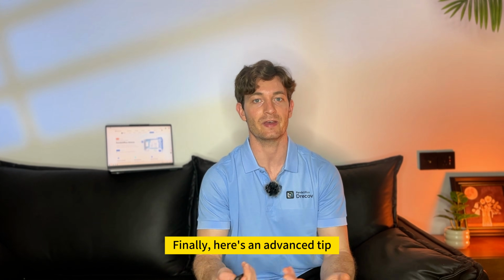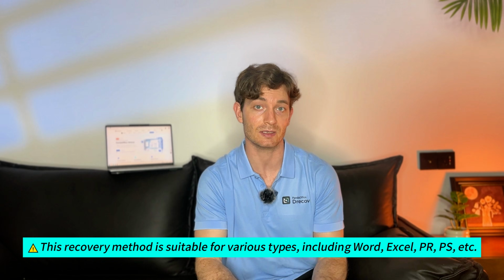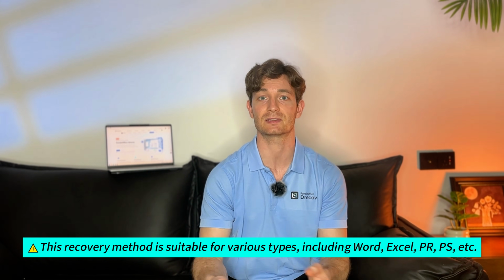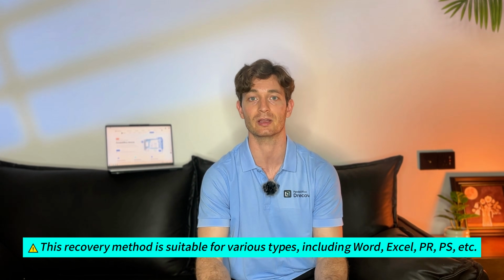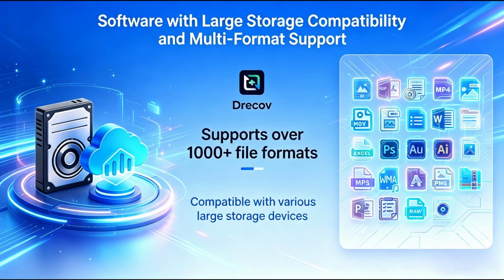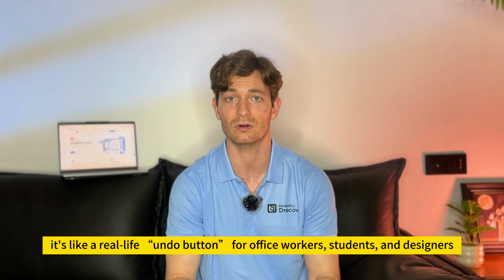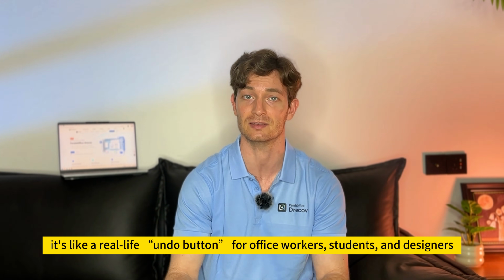Finally, here is an advanced tip. This recovery method doesn't just work on Excel. You can use the same steps to recover unsaved projects from professional software like PR and PS. Drecov supports more than 1,000 file formats. It's like a real-life lifeguard for office workers, students, and designers.